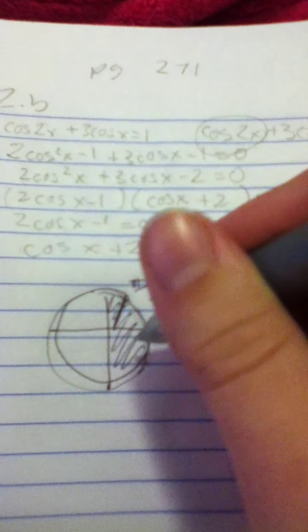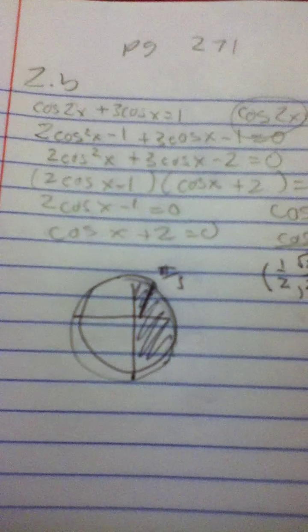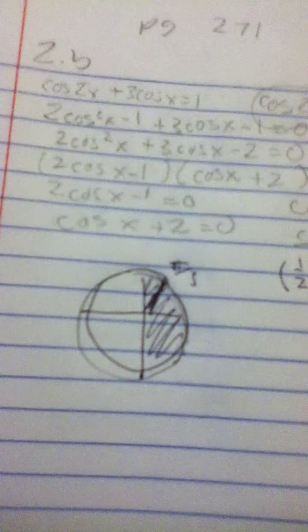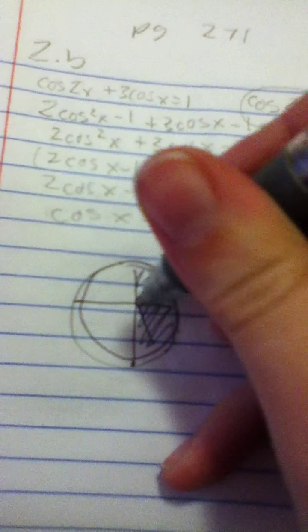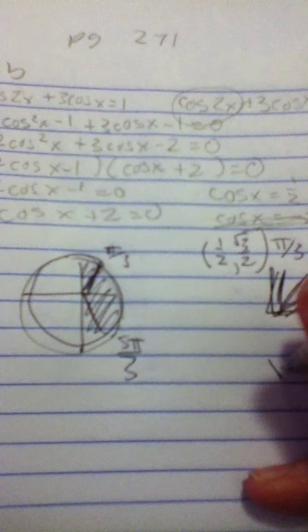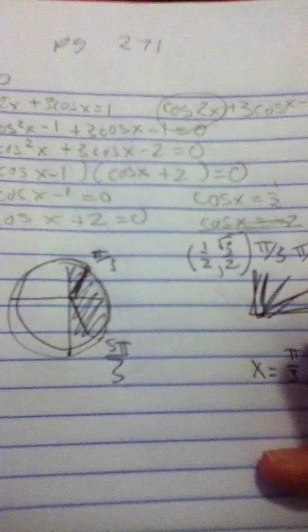However, we also need it for the fourth quadrant. From what we know of the unit circle, we can figure out that the fourth quadrant value that is equal to 1/2 is 5 pi over 3. So our answer for this problem is x equals pi over 3 and 5 pi over 3.